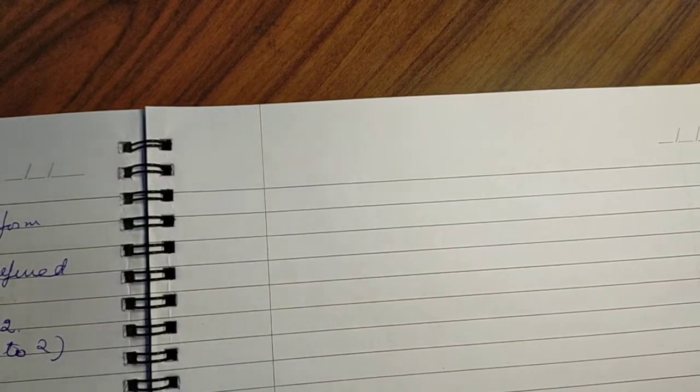Now let us understand the definition of limits. This was the concept behind it, and now let us do the definition.